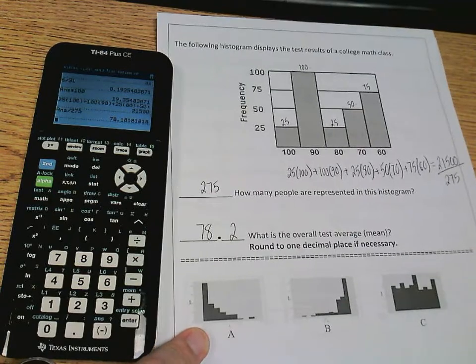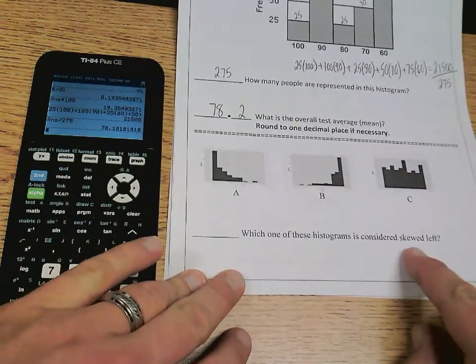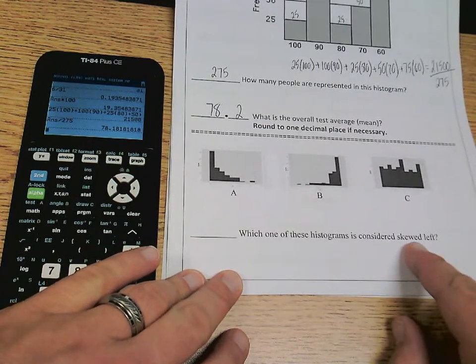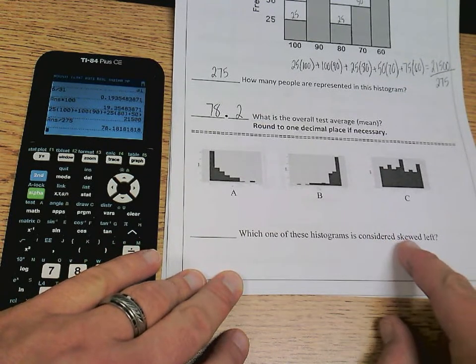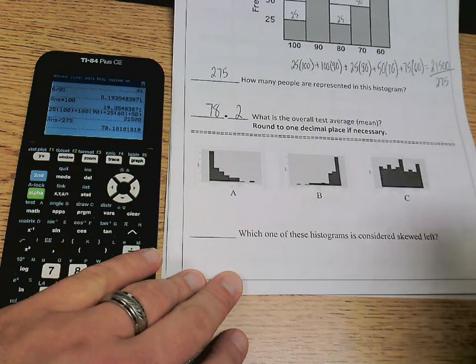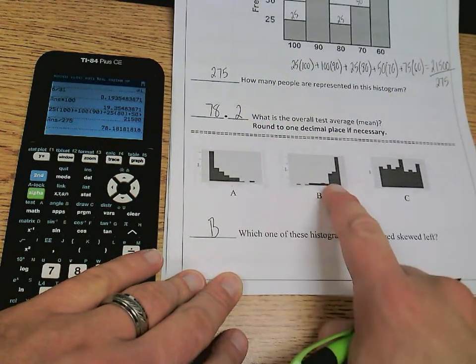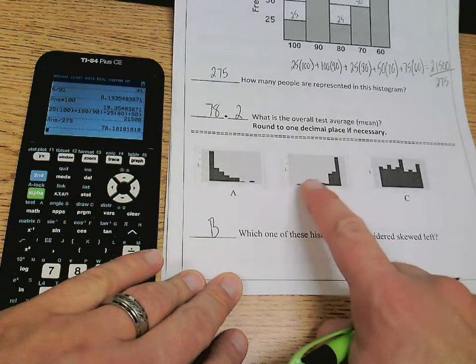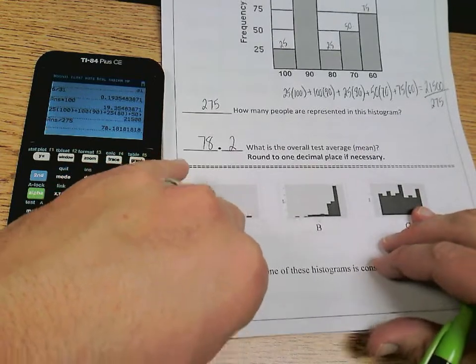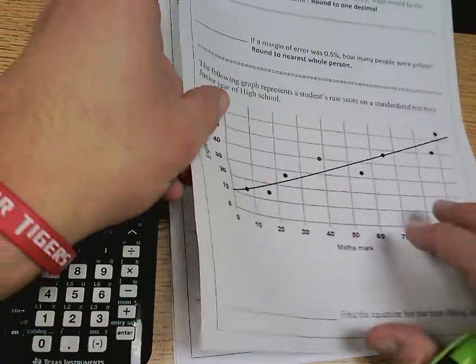Alright, so 78.2. Now, next question is, which of these histograms are considered skewed left? Remember, it's always opposite, so basically, if it's anything skewed left, you're looking for where all the information is on the right, which would be B. Alright, remember, that's always opposite. All the information is on the right, you need it to be over here, so that would be skewed left.